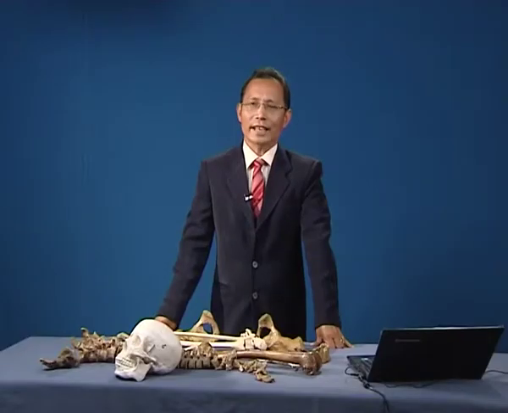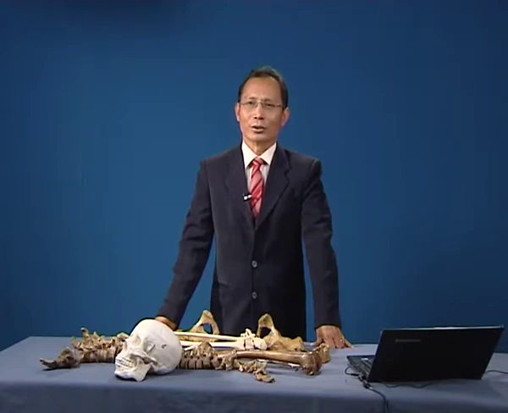So when we talk of skeleton of a living organism, a living being, it means the framework of that particular living organism. Say, as for example, insects, they also have a skeleton, but their skeleton is not the bone but the carapace.